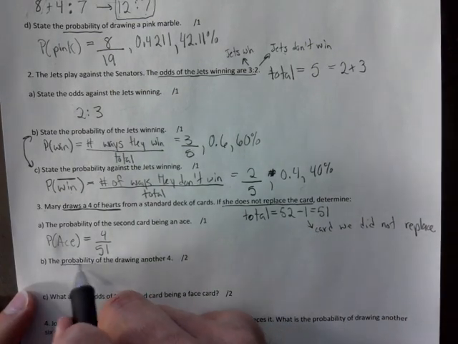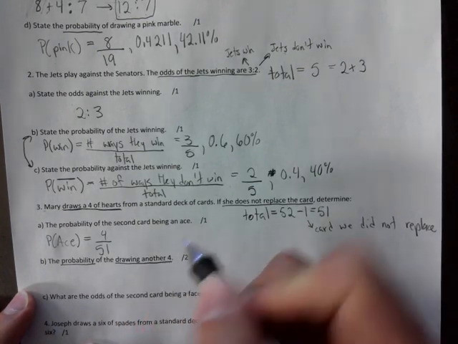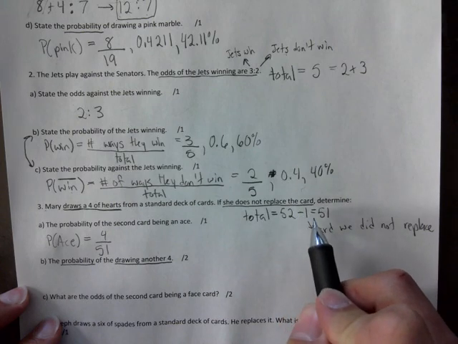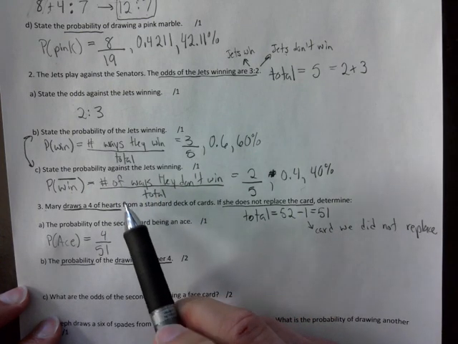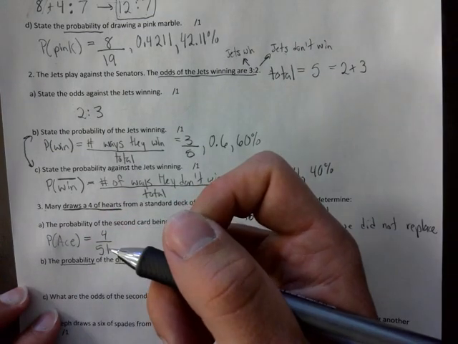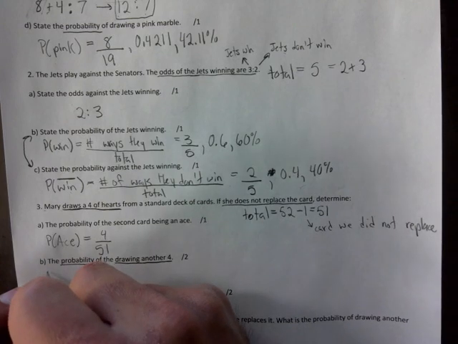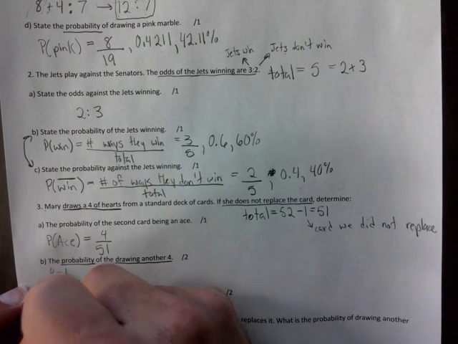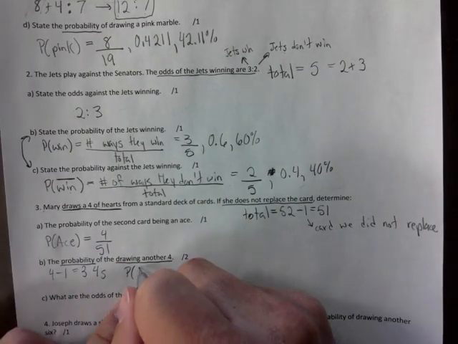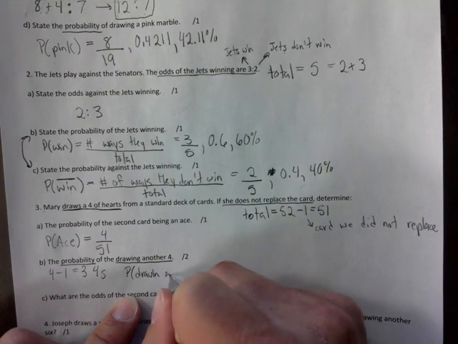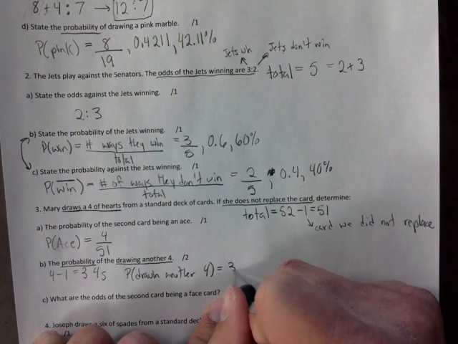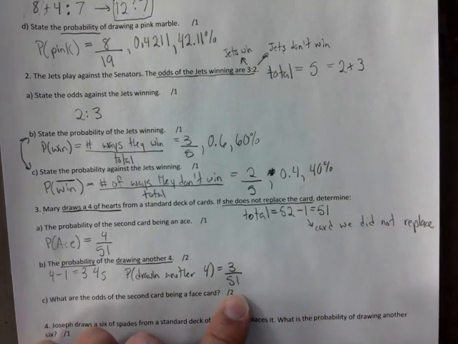Now we want the probability of drawing another 4. So remember, there's 51 cards, and the card that we didn't replace was a 4. So how many 4s are there now? 3. So 4 minus 1 equals 3 4s now. So that means the probability of drawing another 4 would equal 3 over 51.